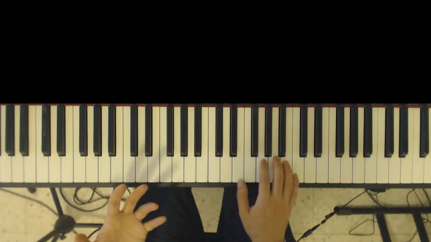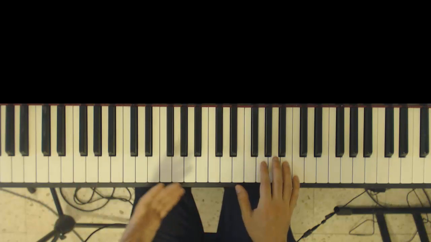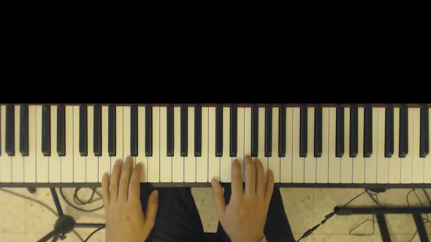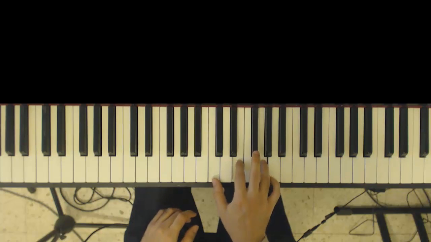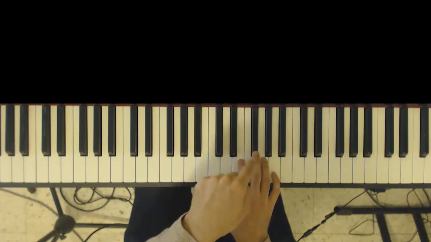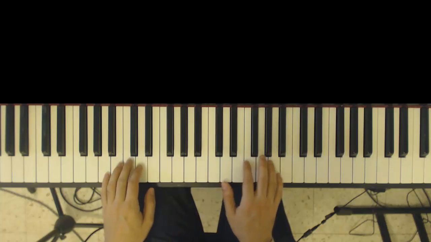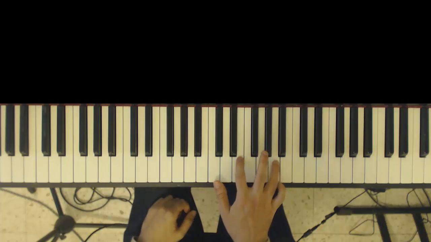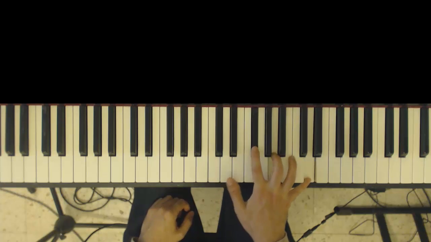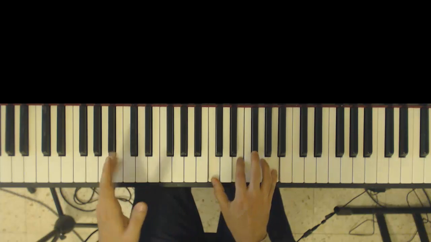The same sort of counter motion can also be applied to the left hand. So I can do this decreasing note trick, and instead of doing the counter motion in the right hand, I'm going to do it in the left hand.